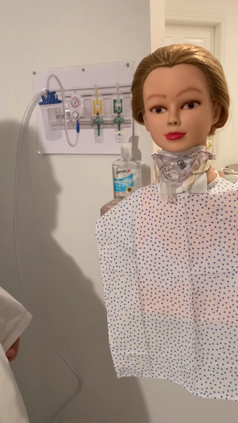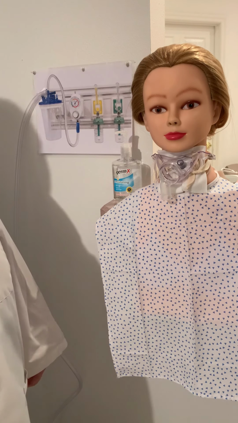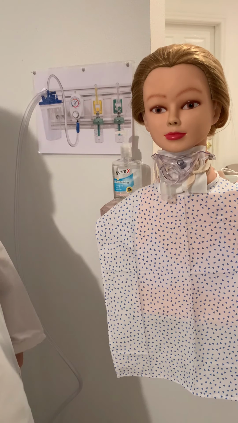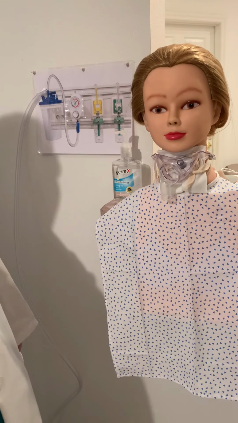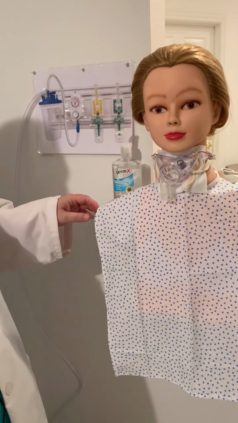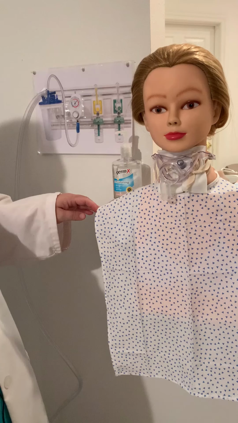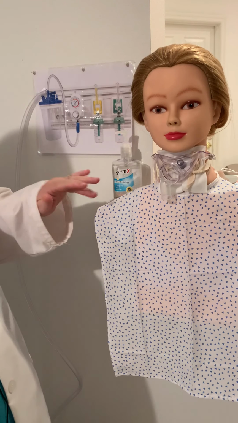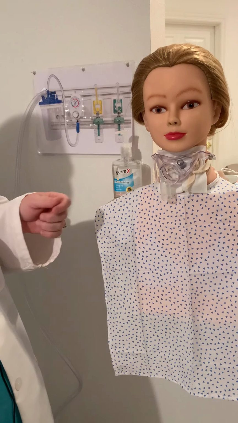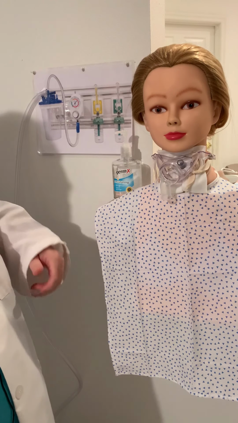So I'm going to provide for privacy. I'm going to close the door to the room or pull the curtains if needed. And then we'll explain the procedure. So Mrs. Harper, I am thinking your trach probably needs to be suctioned. So we're just gonna take a suction catheter and suction that out for you.